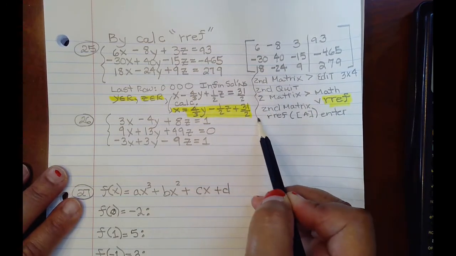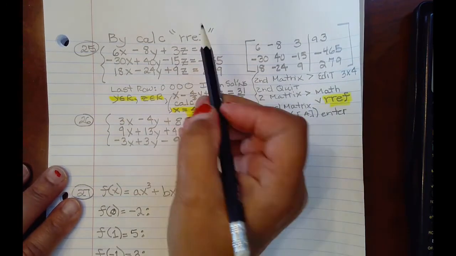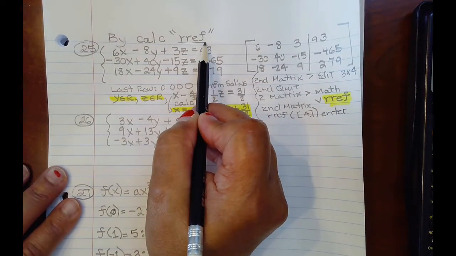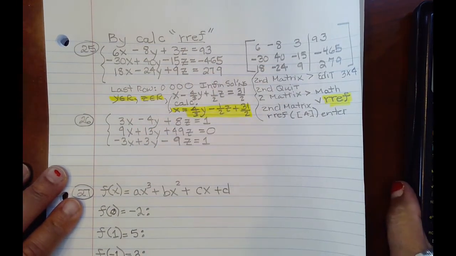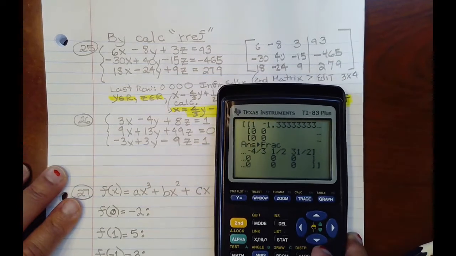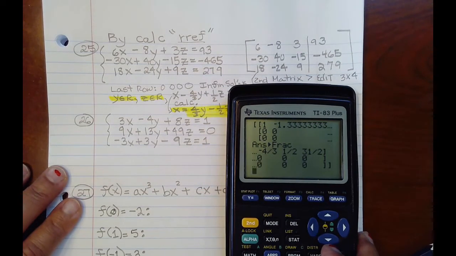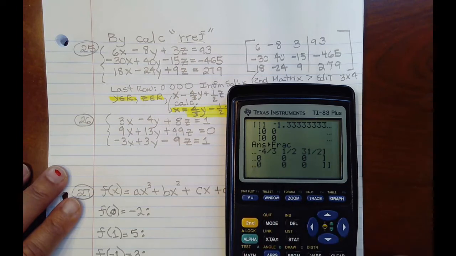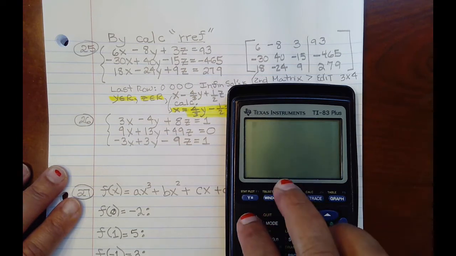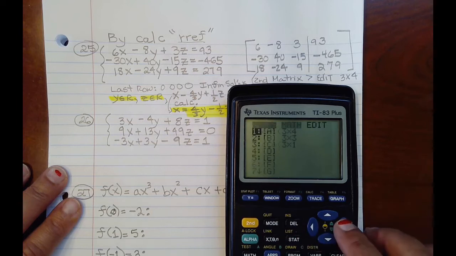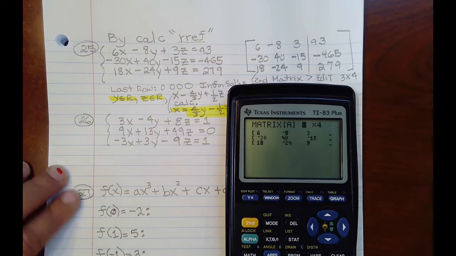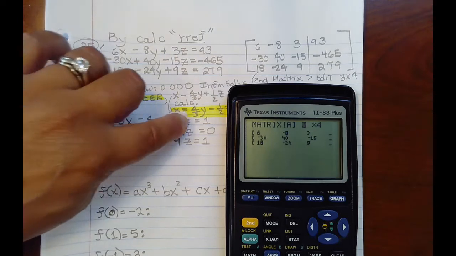Same comments about how you get it into the calculator with the ultimate operation being reduced row echelon form. Okay, I'm going to go right to the actual matrix. So I can quit out of here. Okay, so we're going to go second matrix, over to edit. This will also be 3 rows, 4 columns.